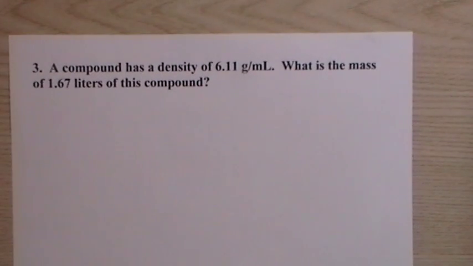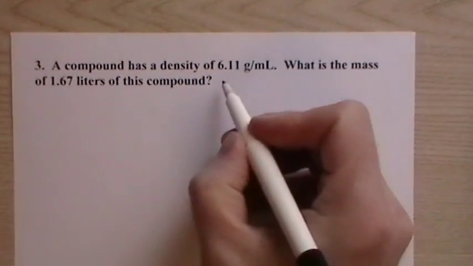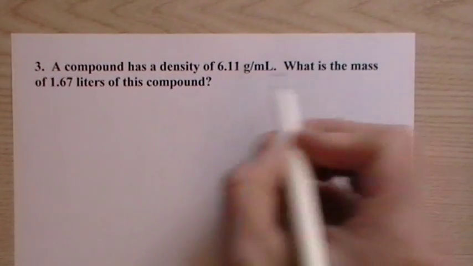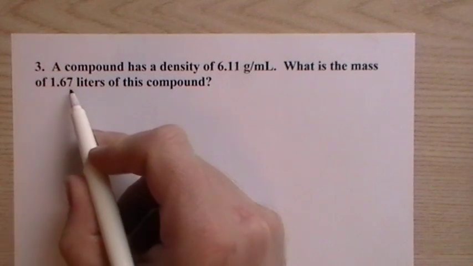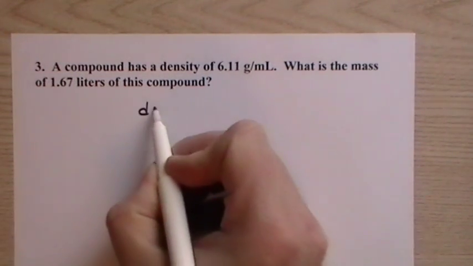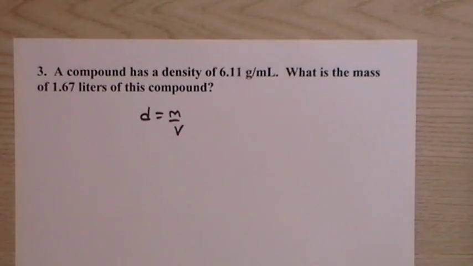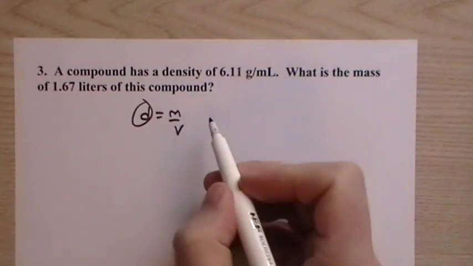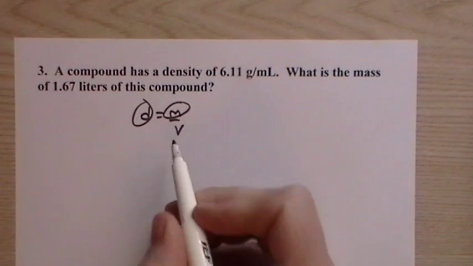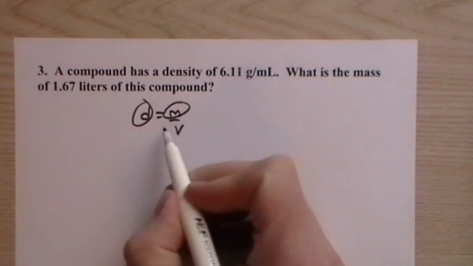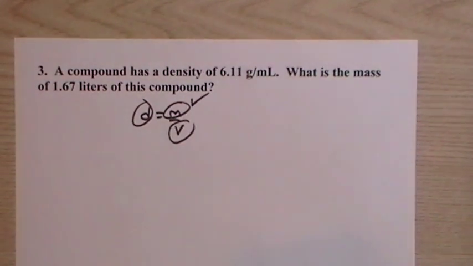Now, let's try some different forms here. We have a compound that has a density of 6.11 grams per mil. What is the mass of 1.67 liters? So, we're still using this formula, but they've given us the density and they've given us the volume, and they want us to find the mass.